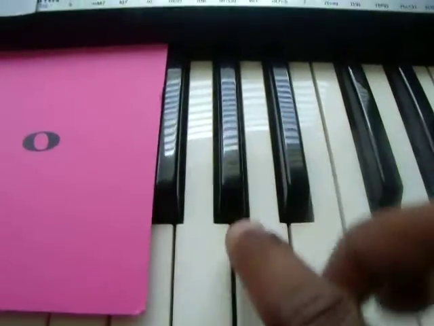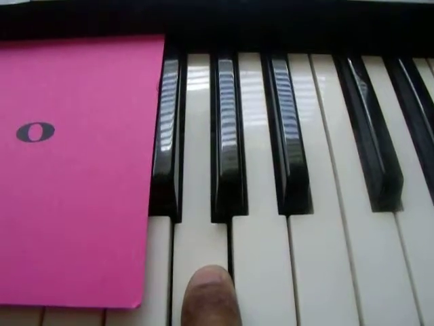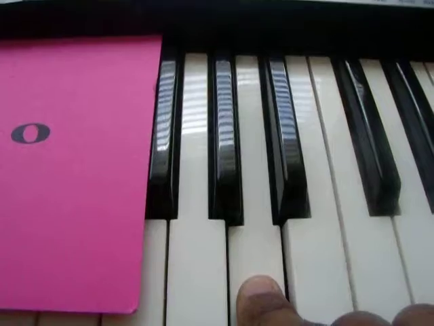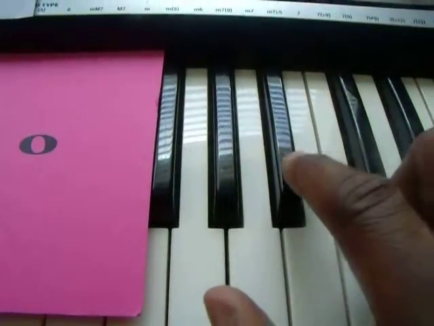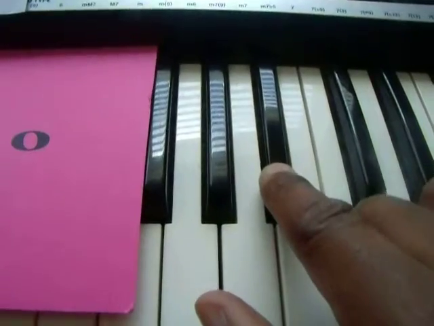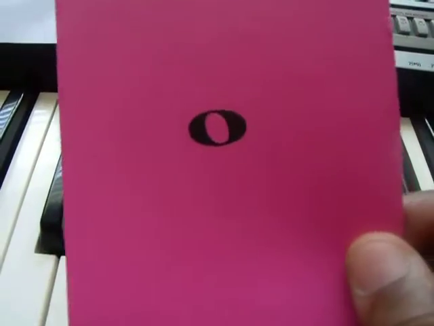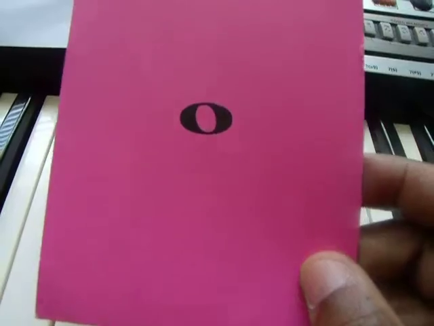And I could choose any note. It's the same thing. 2, 3, 4, lift. Because right now we concentrate on the duration. 3, 4, lift. 1, 2, 3, 4, lift. So anytime you see this note in music, you give that note a duration of 4 beats, okay?